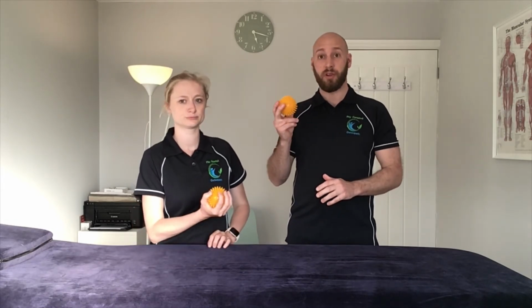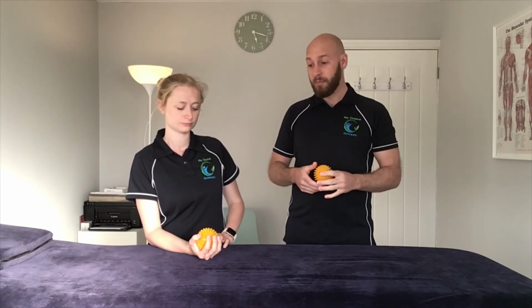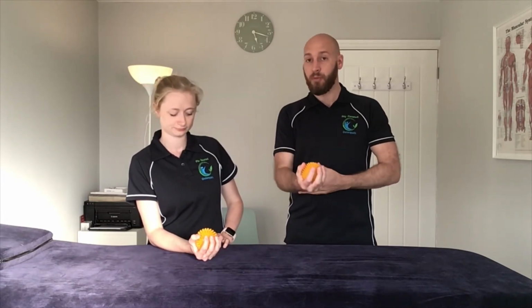We're going to use a trigger point ball. Ideally you'd use either a stress ball or a tennis ball at home if you have one. But basically take a grip of it, place your arm onto the couch as such, as Florence is showing. Try and keep your wrist in a neutral position so we're not flexing or extending it. And basically just squeeze the ball nice and firmly and then hold that grip for about 15 seconds. Give it a rest for 15 seconds and repeat that 3 to 5 times.